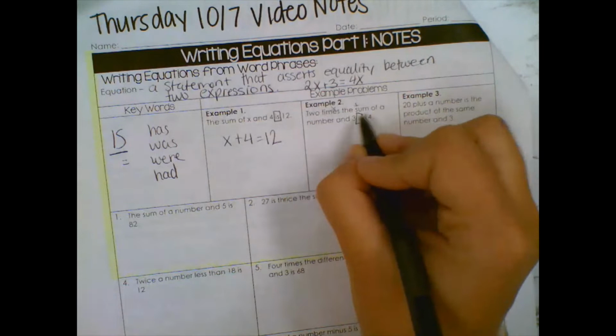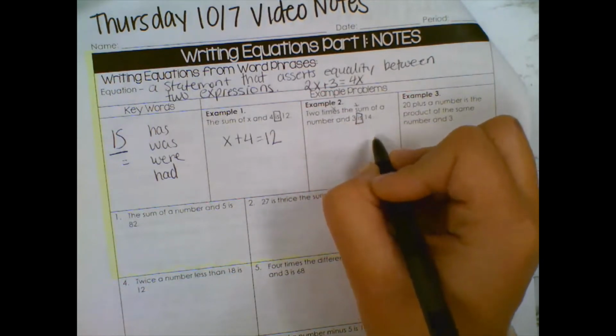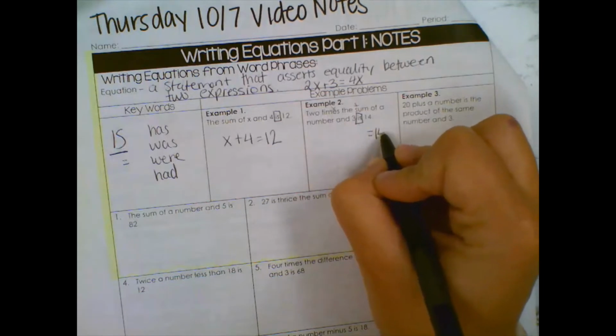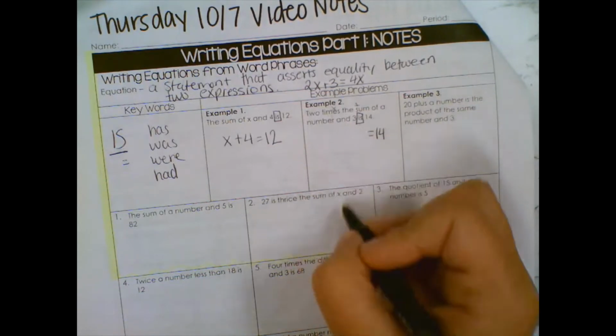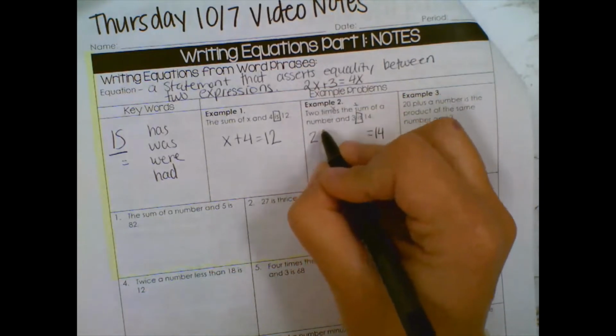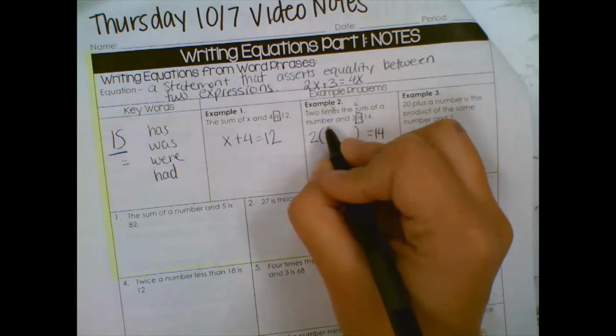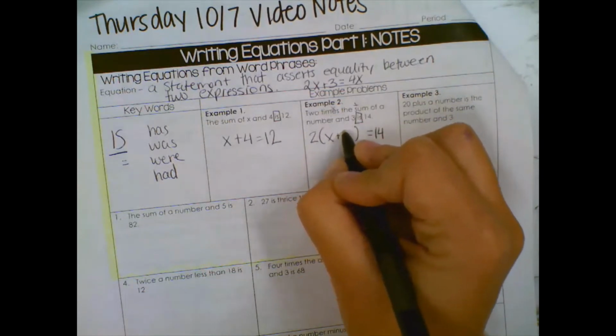So it's important we evaluate everything we have going on. So is, that equal sign is going to be at the very end. So we could even write that right now, is 14, equals 14. On the left-hand side, we have 2 times the sum. So 2 times the sum, that means it has to be in parentheses, the sum of a number and 3.